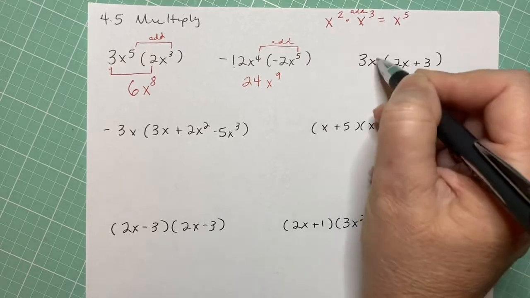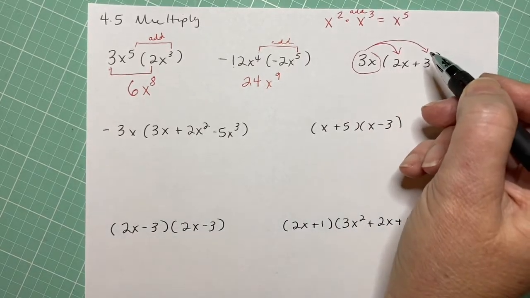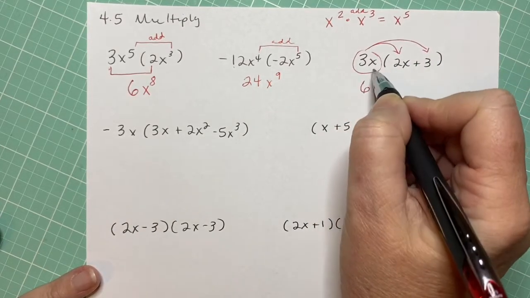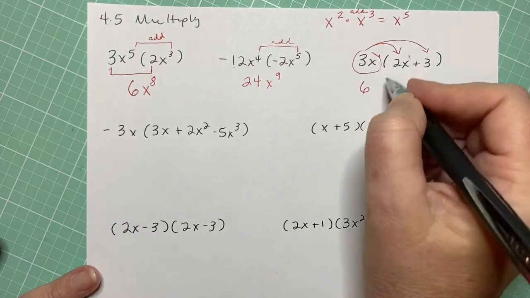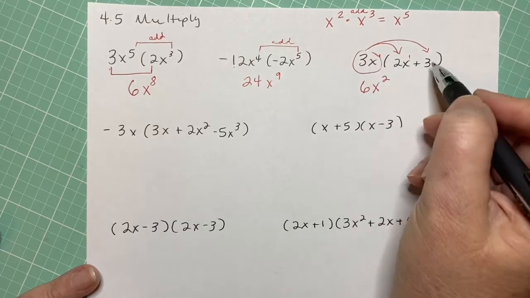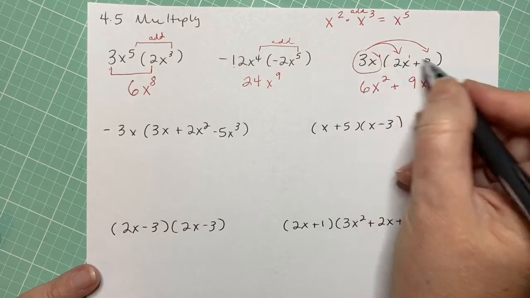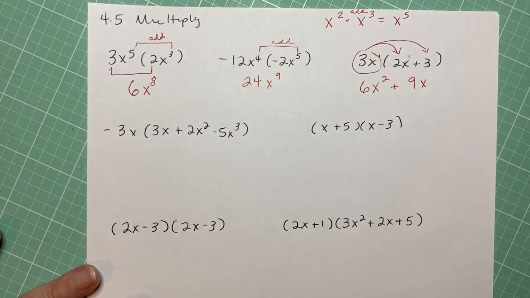This next one's a parentheses with a number out front, so we have to distribute this 3x and use our exponent rules. So here we're going to say 3 times 2 is 6, x times x. These are both like ones, so 1 plus 1 would leave you 2 of them. And then 3 times 3 is, the plus comes down, and then a 9x, because 3x times 3, there's not another x to add it to, so it just stays a 9x.